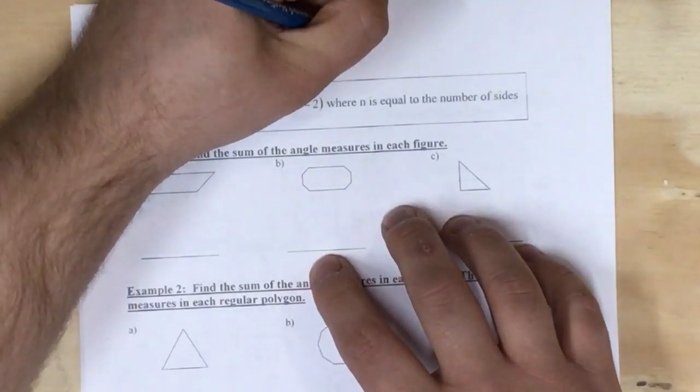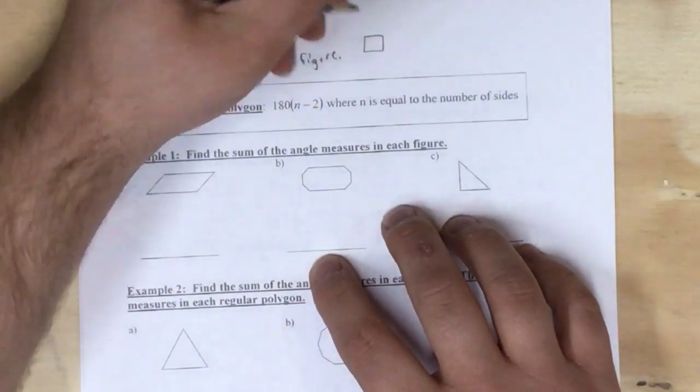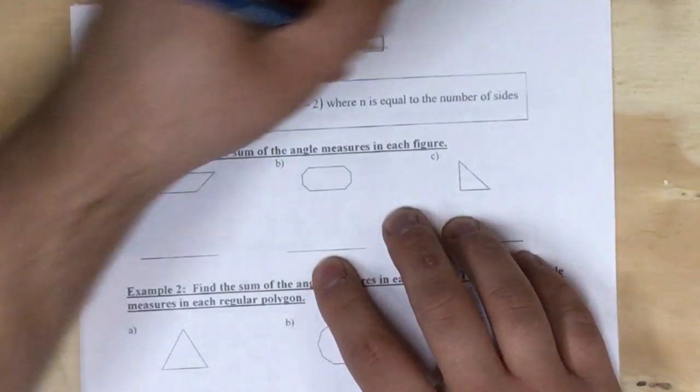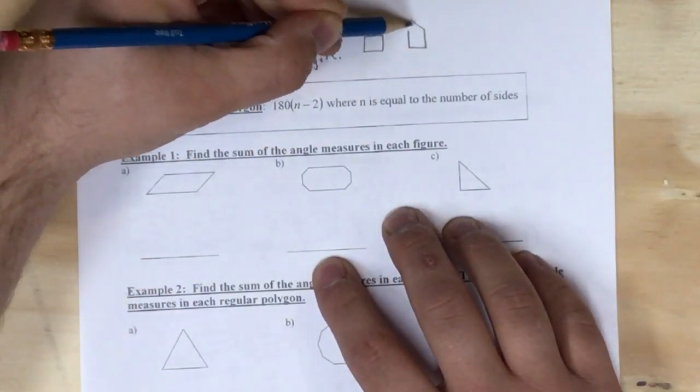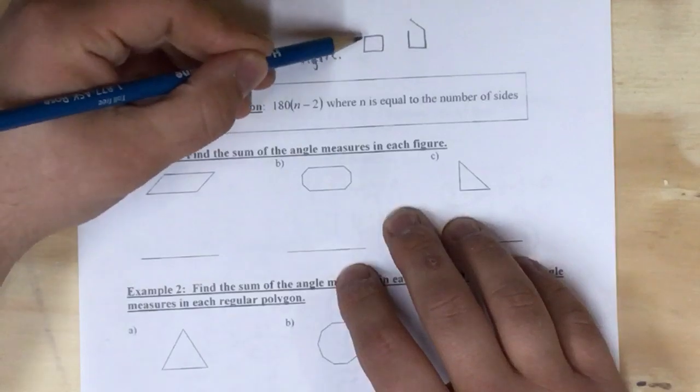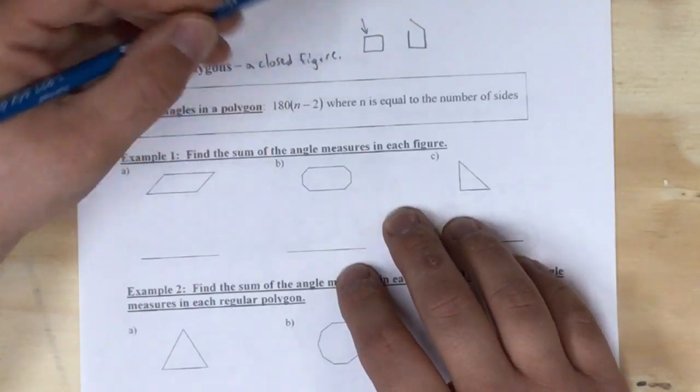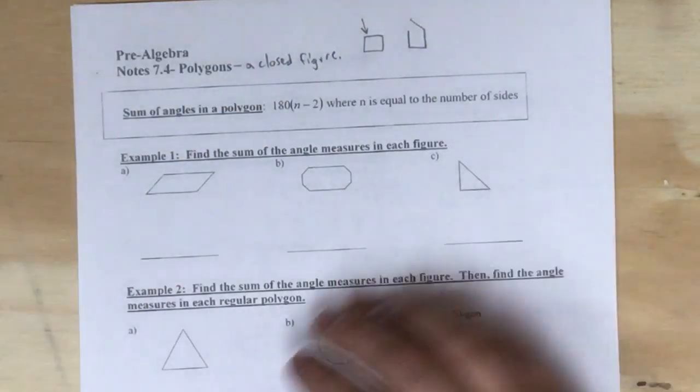So for example, this would be considered a polygon. This would not, because there's this open area where the shape isn't completely closed in. So as long as the shape looks like this, where everything's closed in, it's what we're working with.